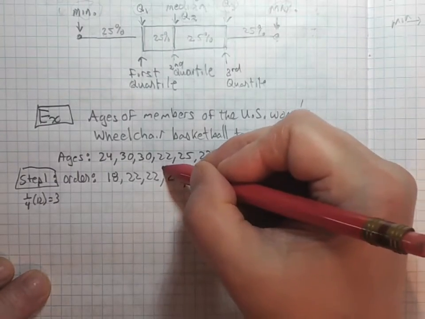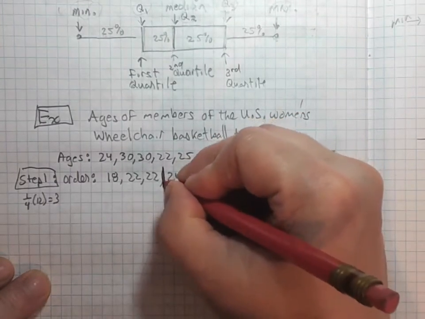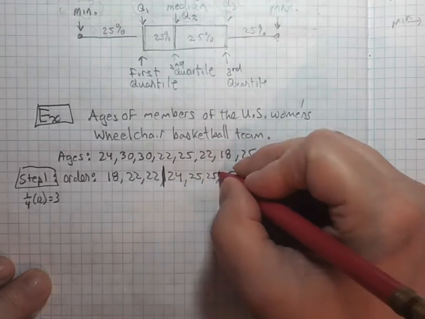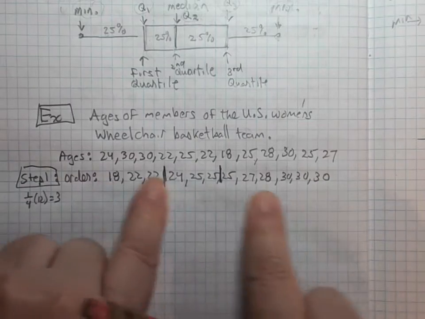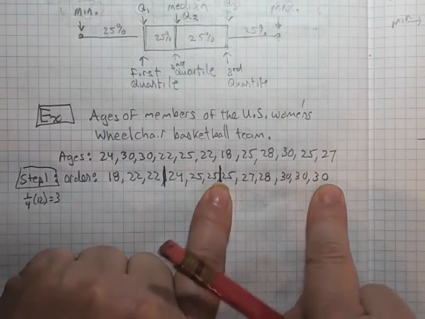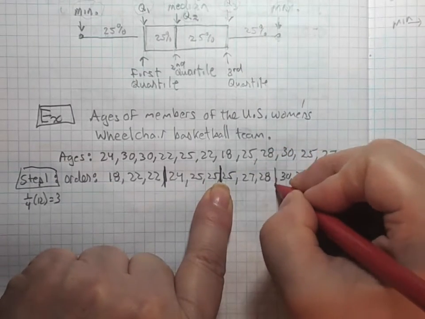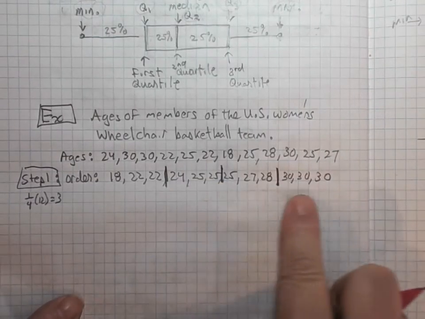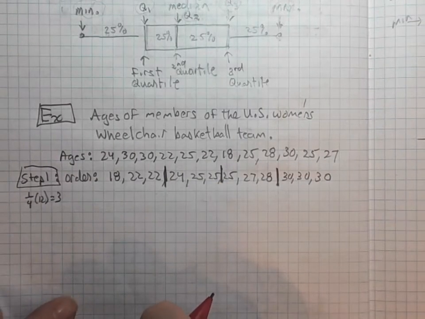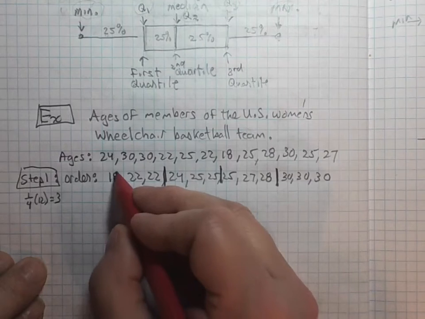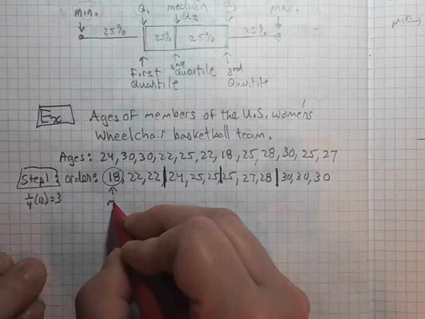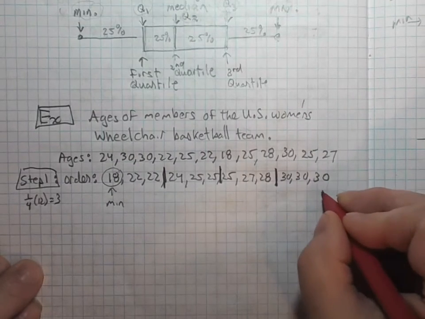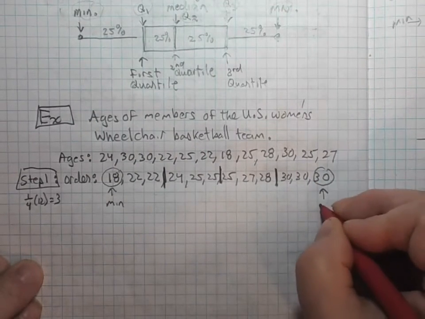Right here, I'm going to put a split. Let's break it up: 1, 2, 3. So I have 6 numbers in the first half, and you can see I have 6 numbers in the second half. And then this group of 3. So there are my quartiles. I can see that my lowest number is going to be my min, and this will be my max.